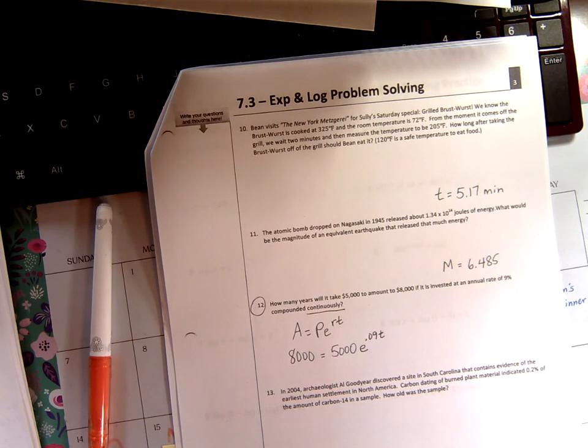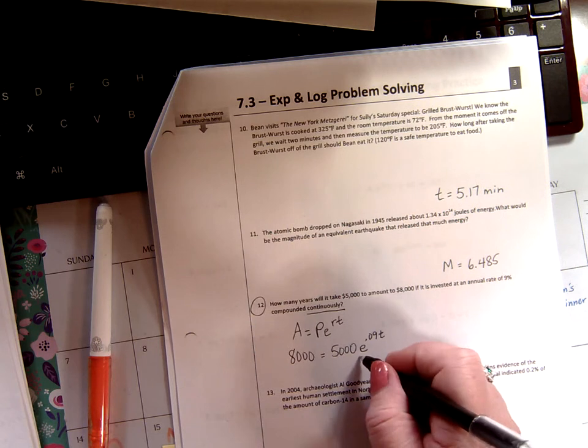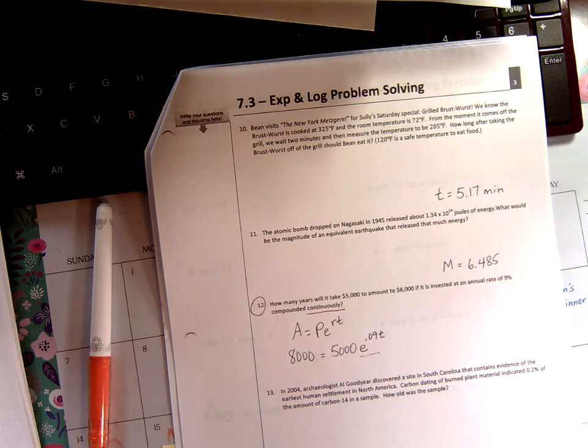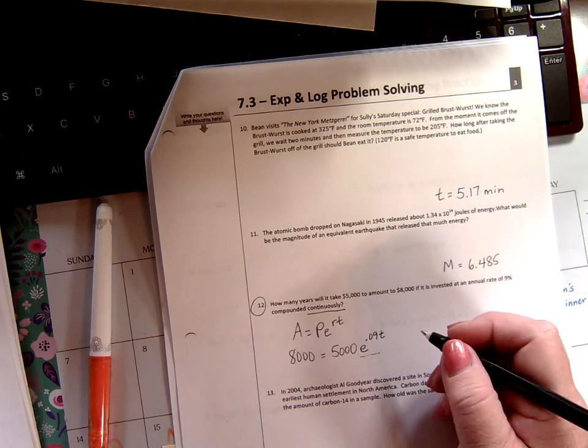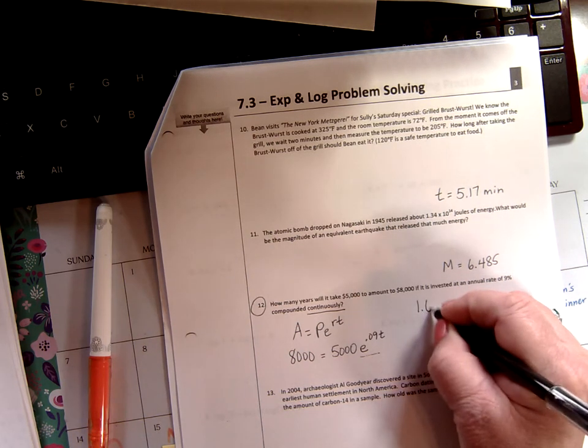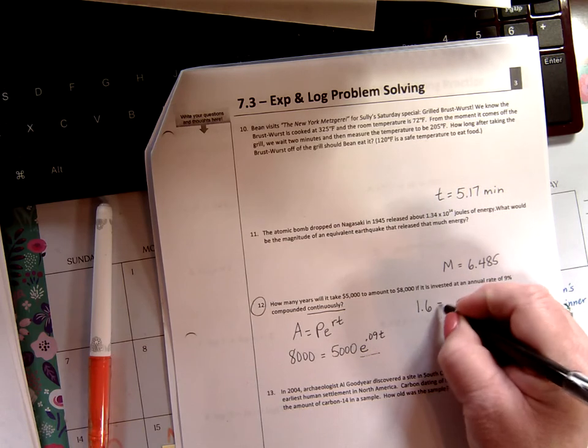Now this is just like solving the equations that we were doing back on the front page. I need to isolate the exponent piece. In other words, I need to get rid of that 5,000. 5,000 is attached by multiplication, so I'm going to undo that and divide by 5,000. And so when I do that, 8,000 divided by 5,000, I get 1.6 equals e to the 0.09t.